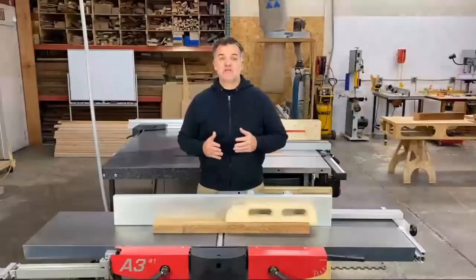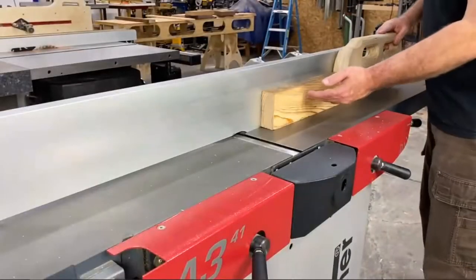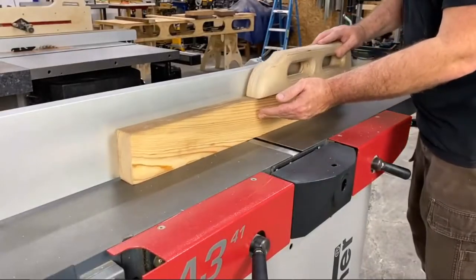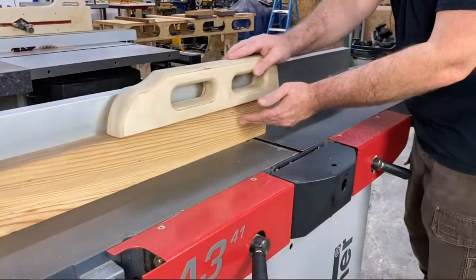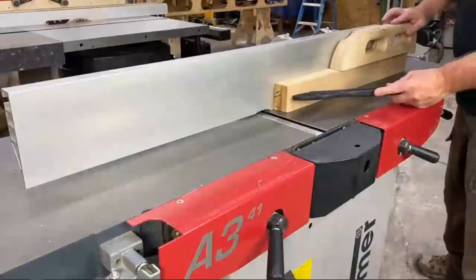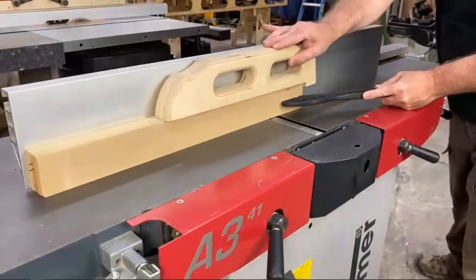Here's how it looks. Start with the concave side down. Place your fingers on the board in the center and safely above the cutter head, pressing it flat against the fence and push it over the jointer. If the board is really narrow, use your push stick to feed the board and another push stick pressing the board against the fence before the cutter head.